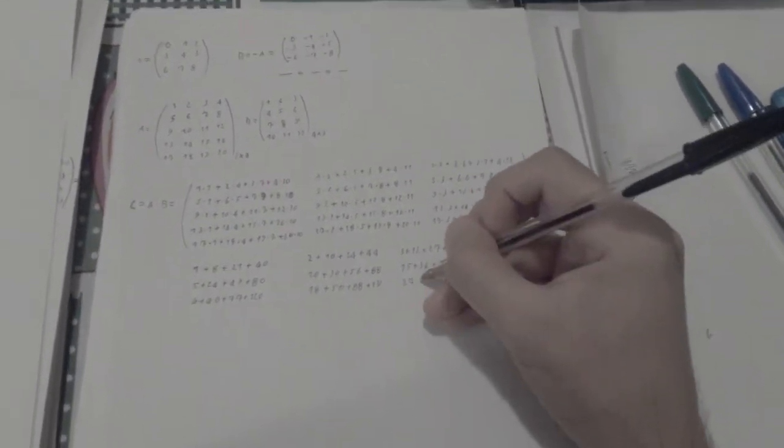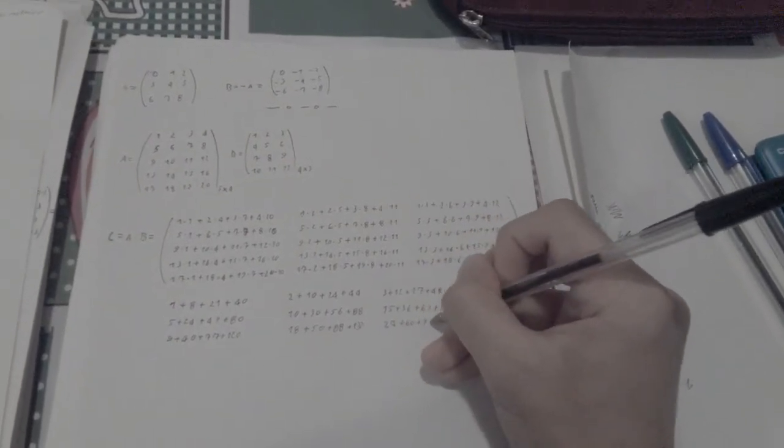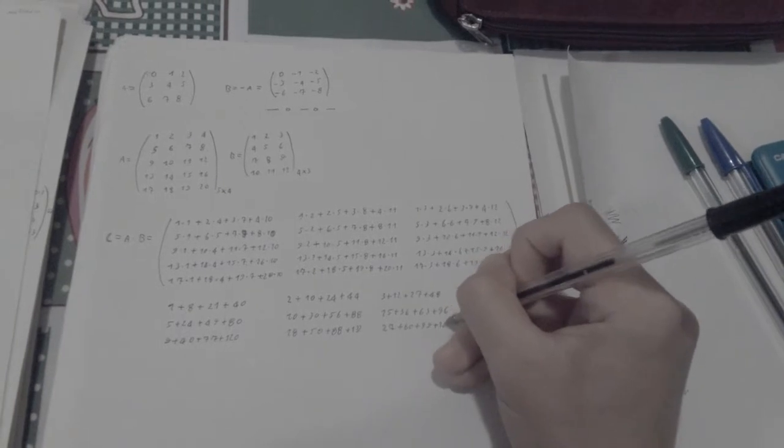And then we have 27 plus 60 plus 99 plus 144.